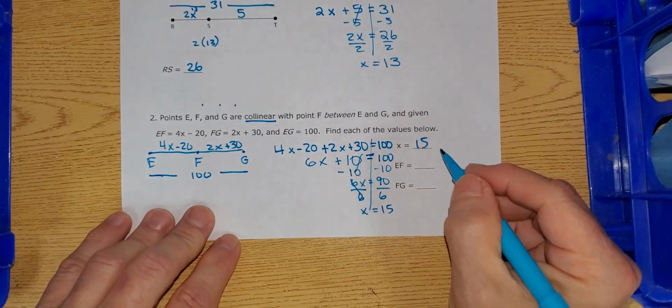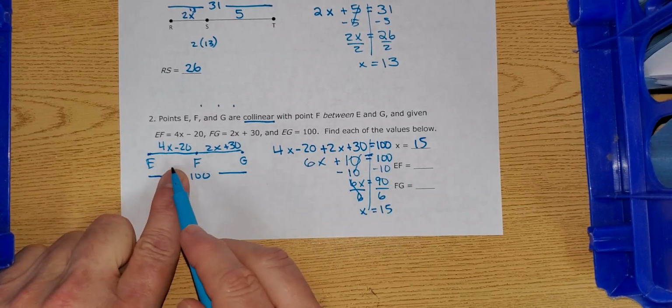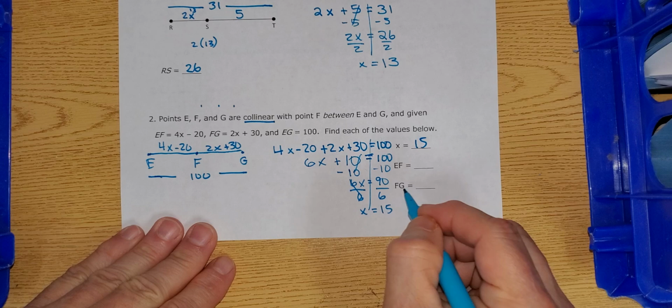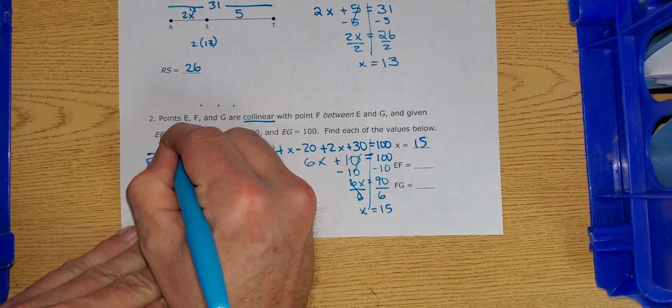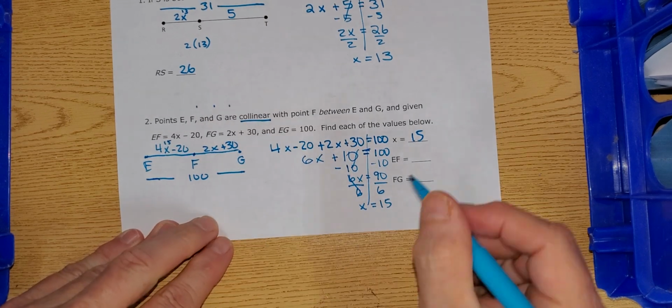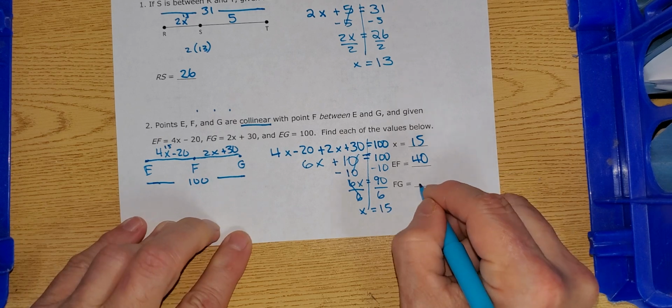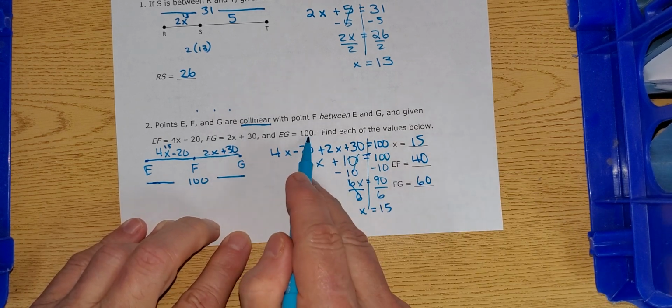Now, that's part of the answer, but they want EF. Okay, that's the first part. See it over here? EF, all right? So we're going to take the 15 and plug it in here. So 4 times 15 is 60, minus 20 is 40. And this has got to be 60, right? Because they have to add up to 100, right?